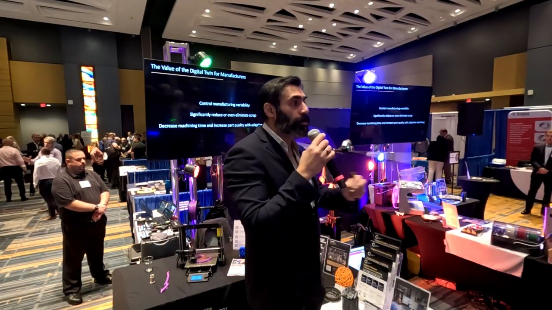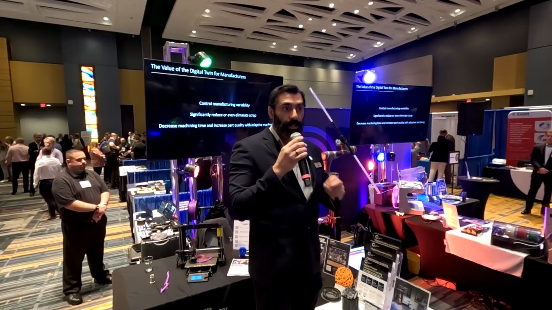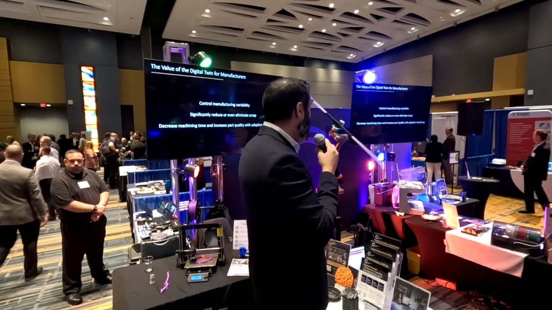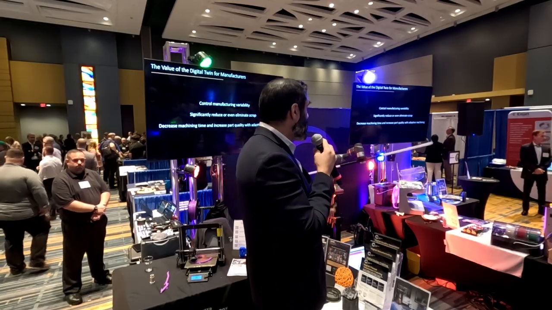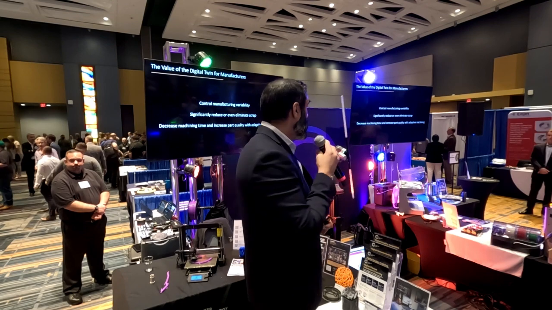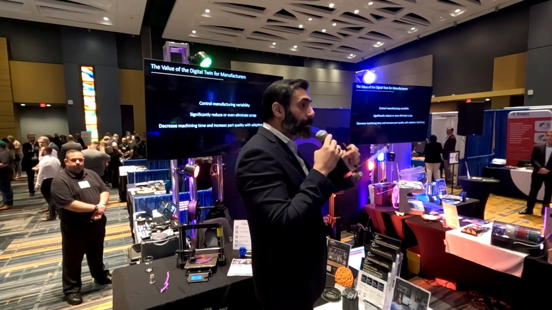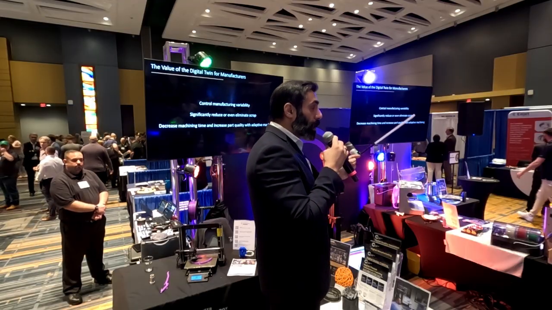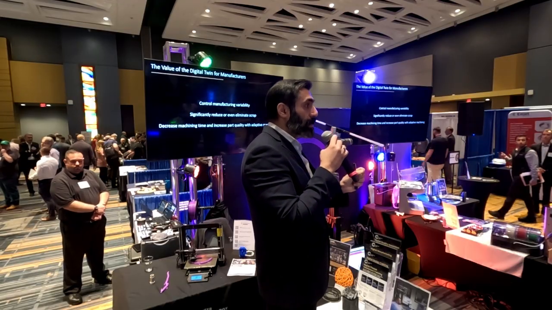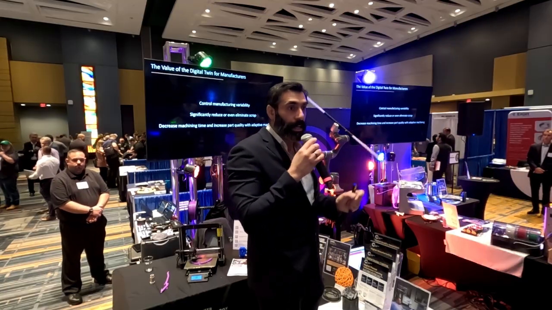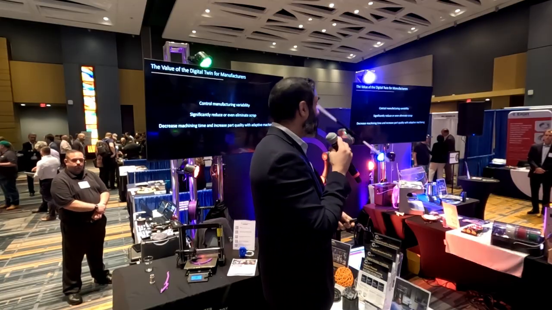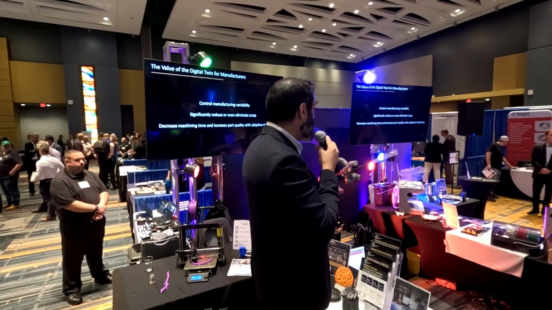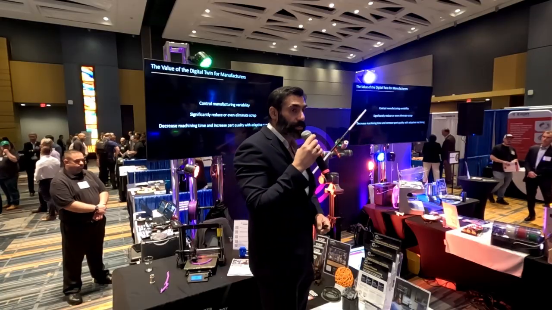So the value that you can get out of the digital twin is the control of manufacturing variability. You can significantly reduce or even eliminate scrap. If you have a batch of 150 parts that you have to produce, digital twin will almost guarantee that every single one of those 150 parts are going to come out in spec. Decrease machining time and increase part quality with adaptive control.